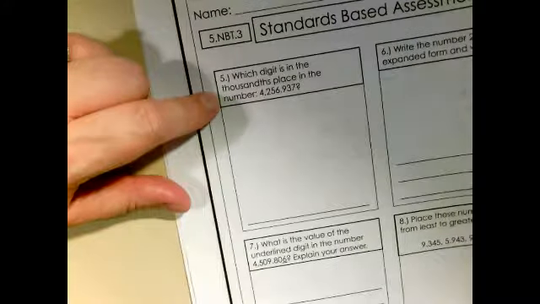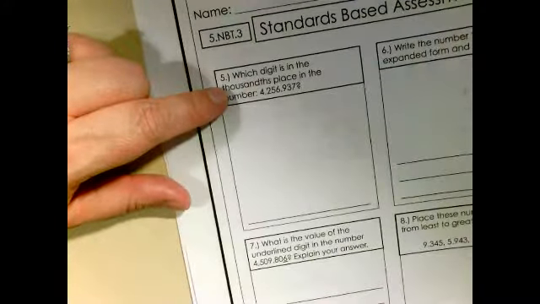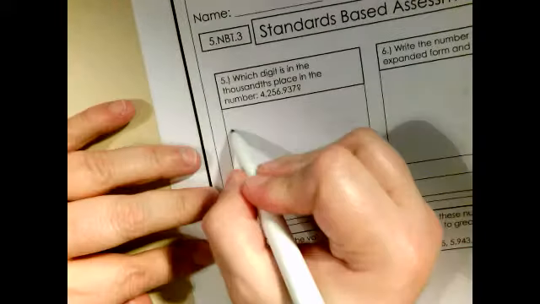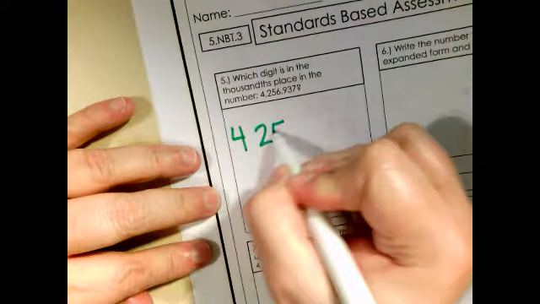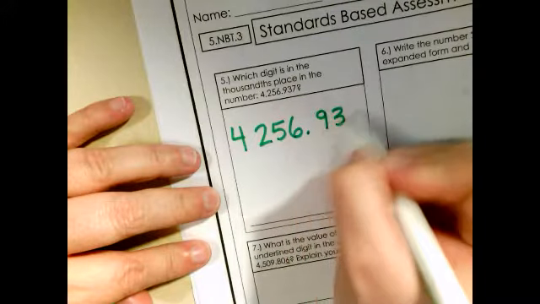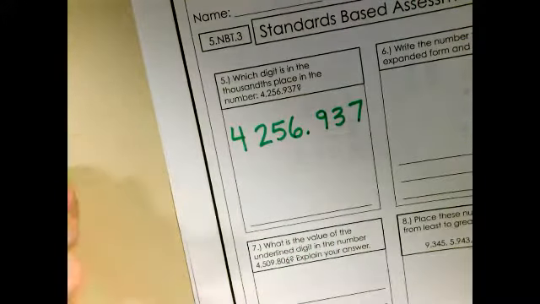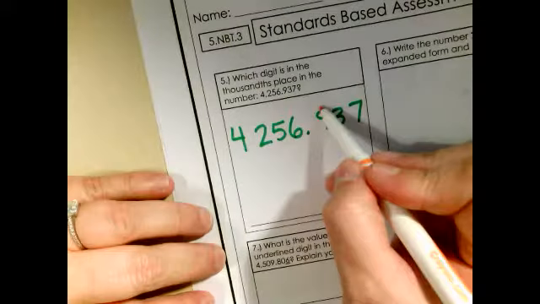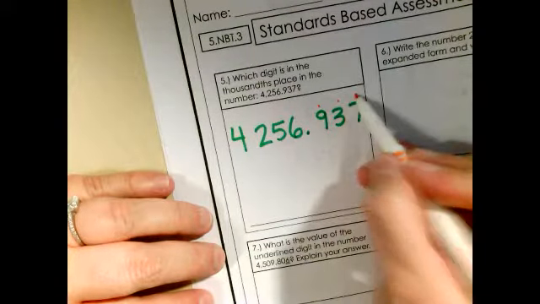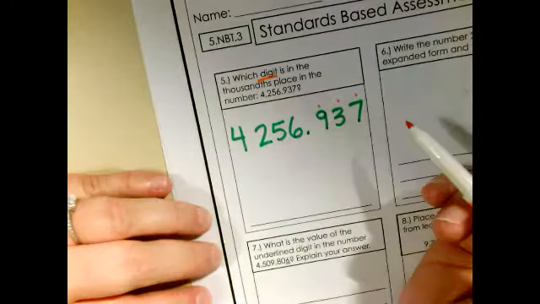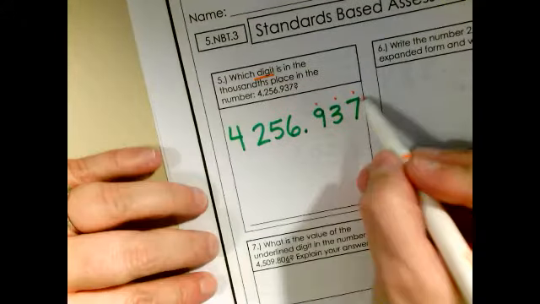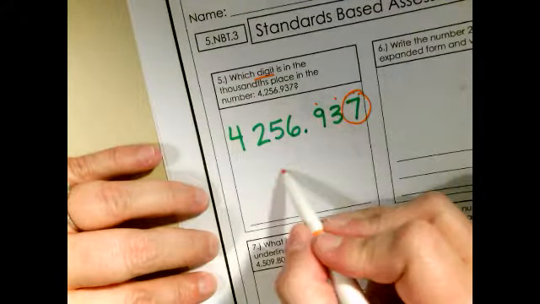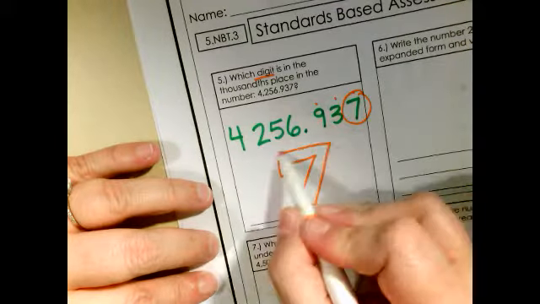Which digit is in the thousandths place in this number? Well, I have a hard time seeing it. So looking at that, to find the thousandths place, I know that this is tenths, hundredths, thousandths. It asked me which digit, so they're just asking for the number. So the answer here is going to be 7.